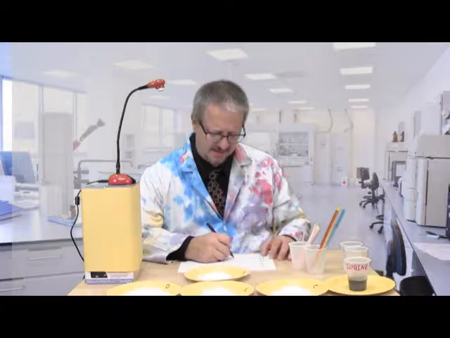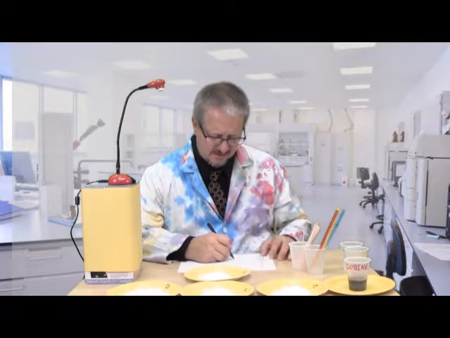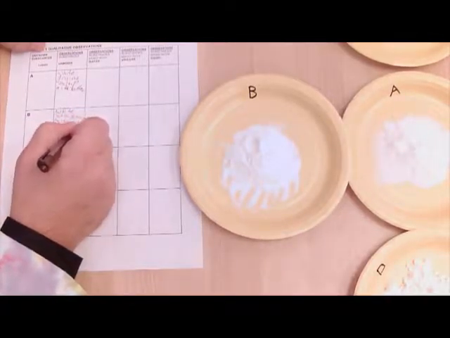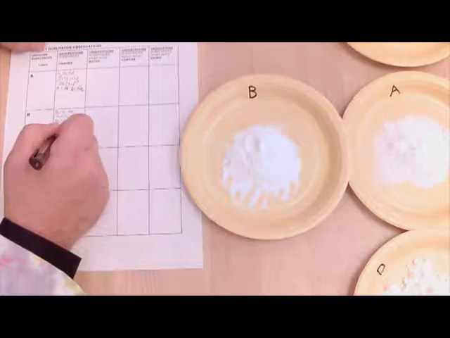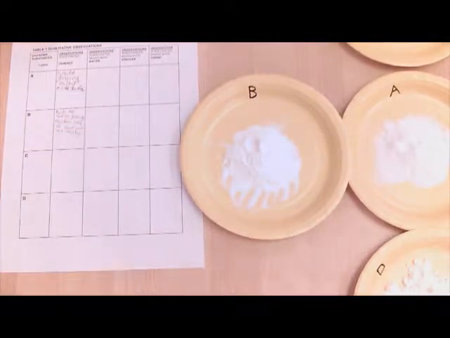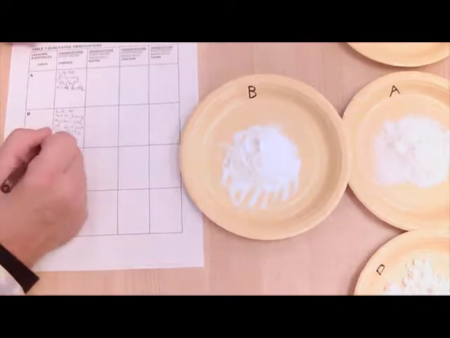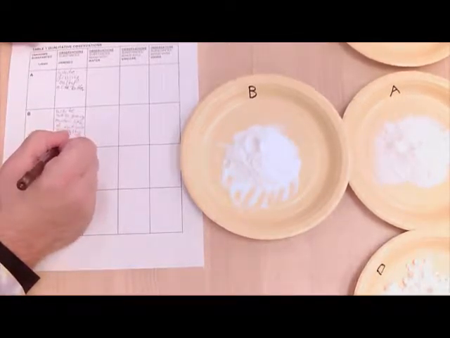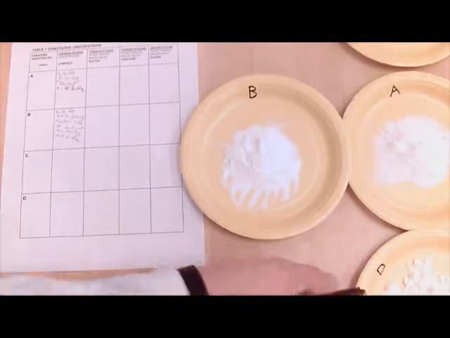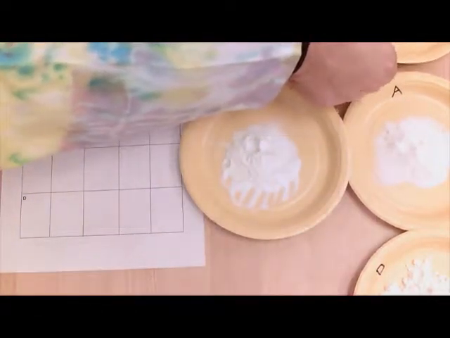It tastes like A, but it's not quite as salty. So I'll write that down. Not quite as salty as A, and not as bitter. Okay, that's B.